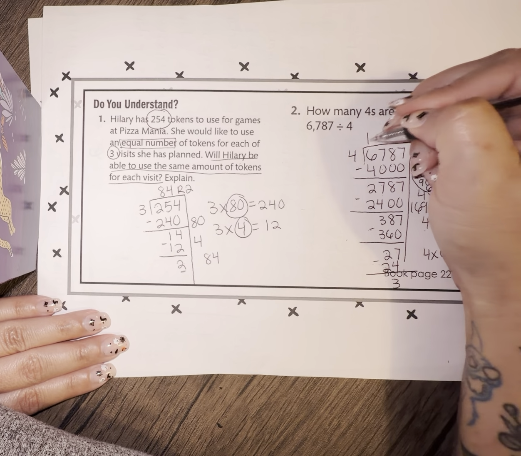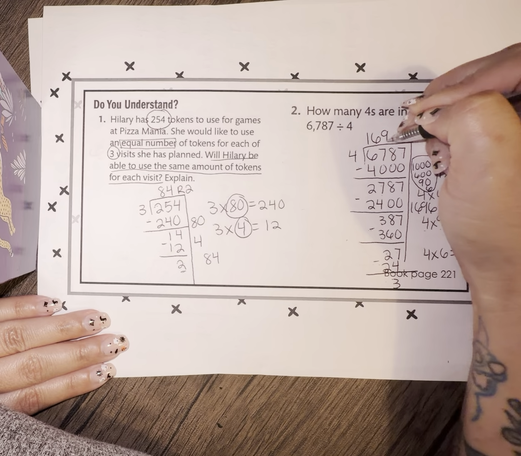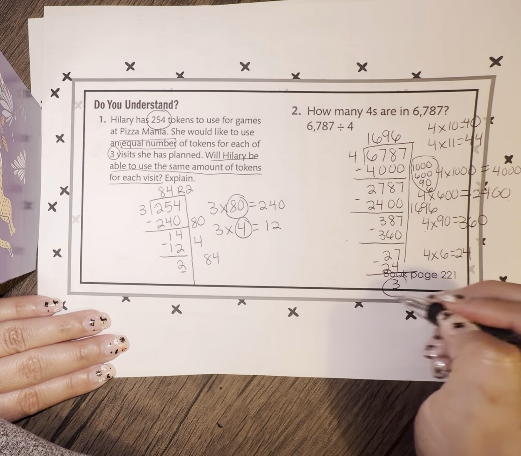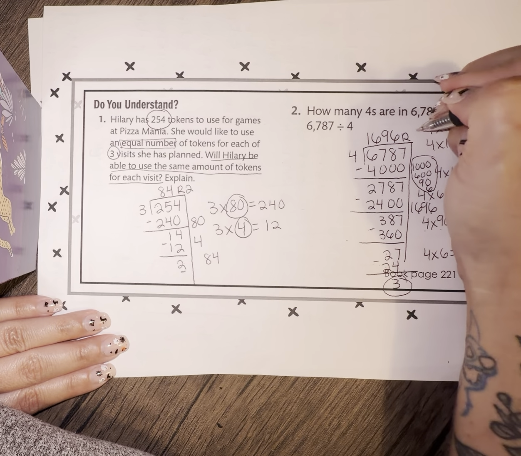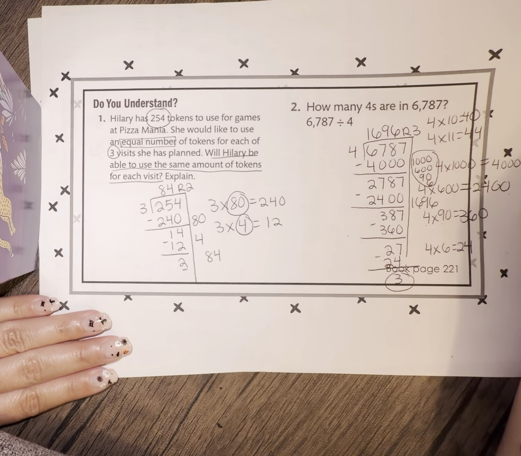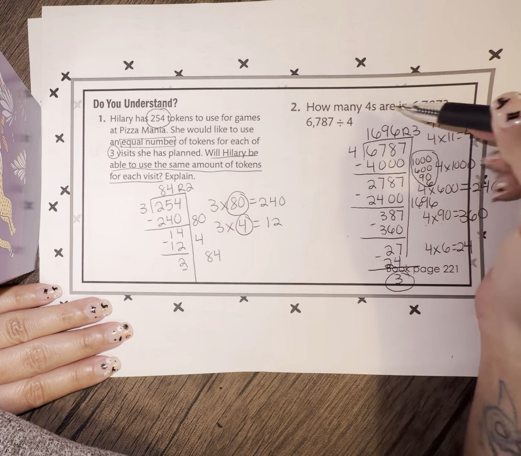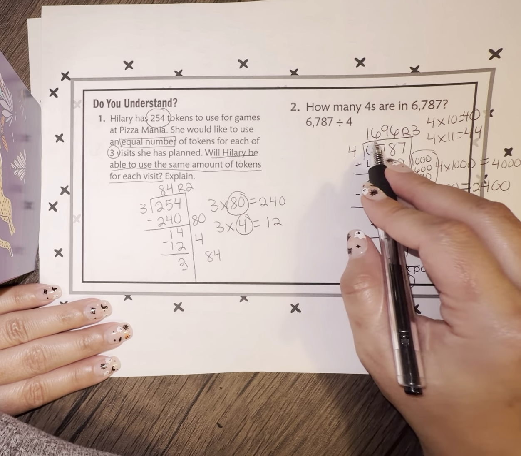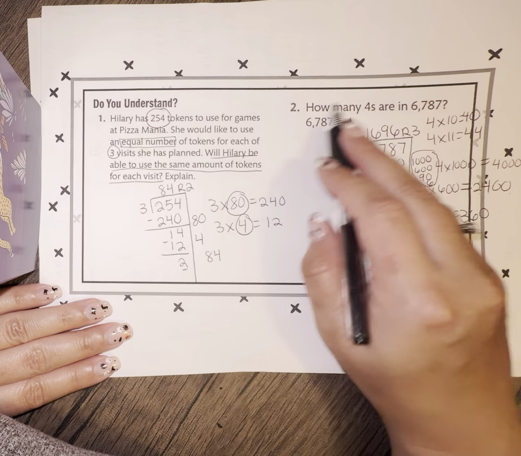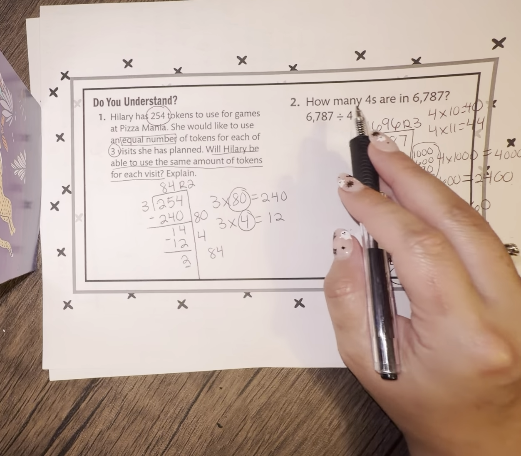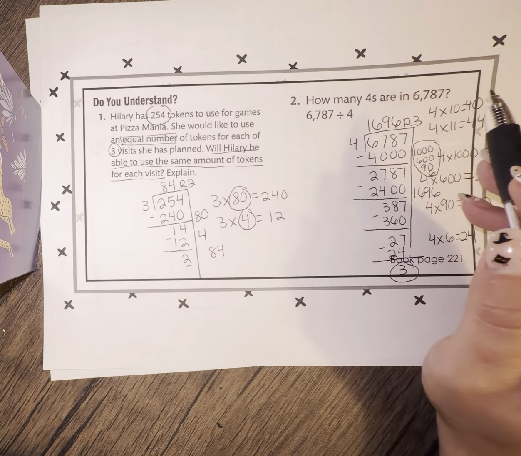So I have 1,696 with the remainder of 3. So you can make 1,696 groups of 4s in 6,787.